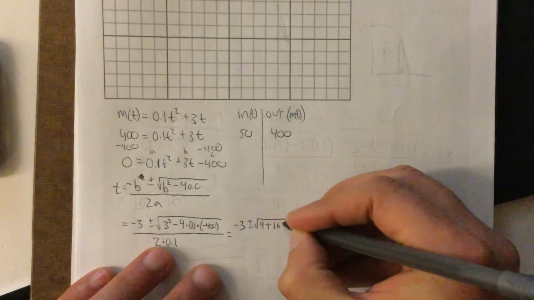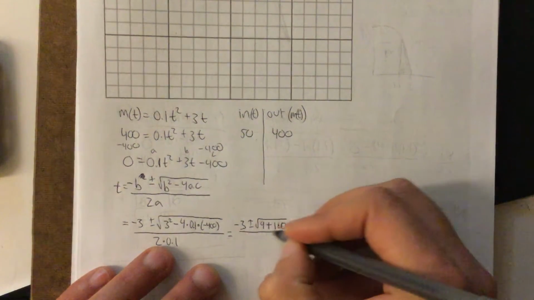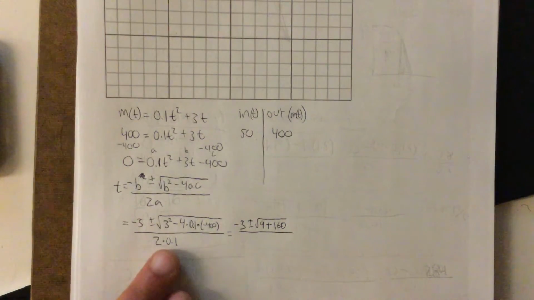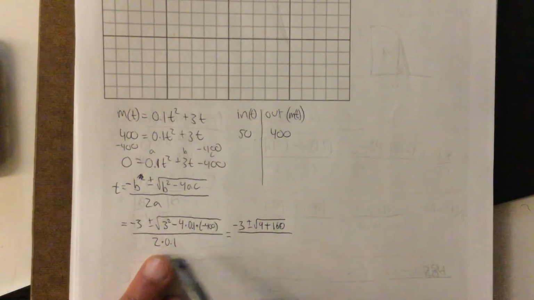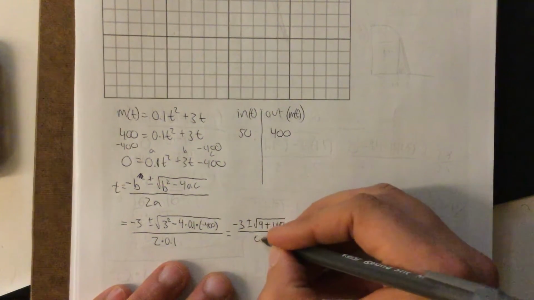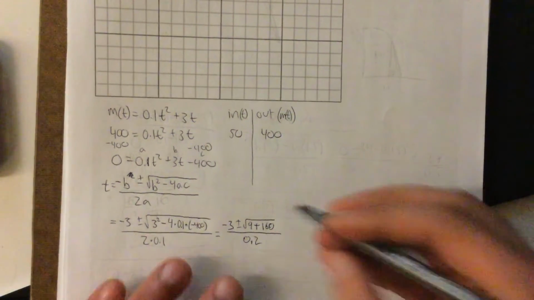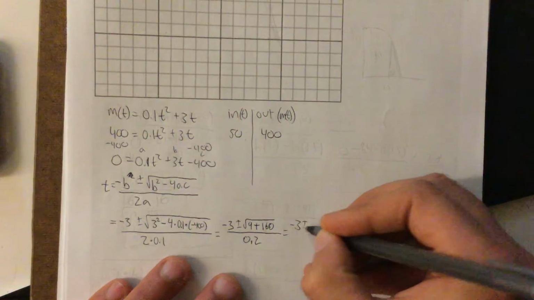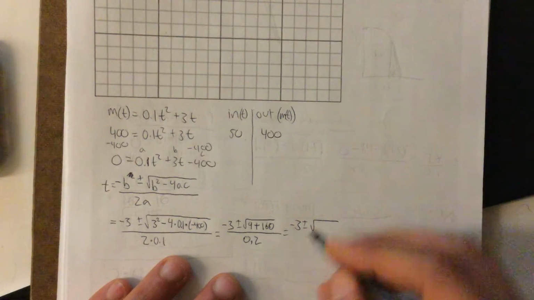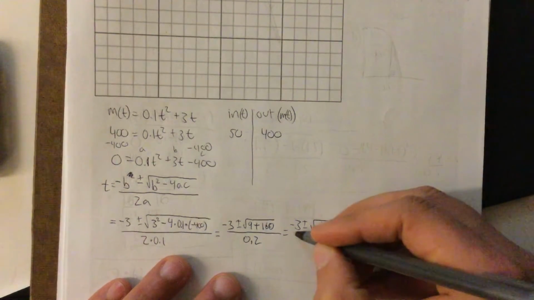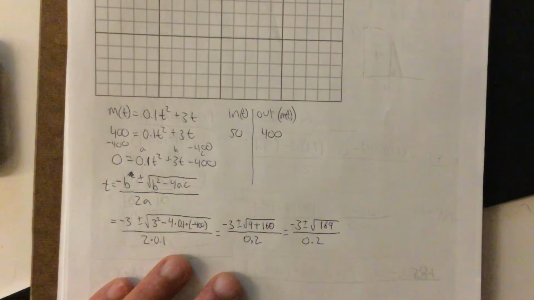Plus 160, all divided by 2 times 0.1, which is like 2 divided by 10, so 0.2. Okay, it's getting a little bit better. Now we've got negative 3 plus or minus the square root of 169 divided by 0.2.